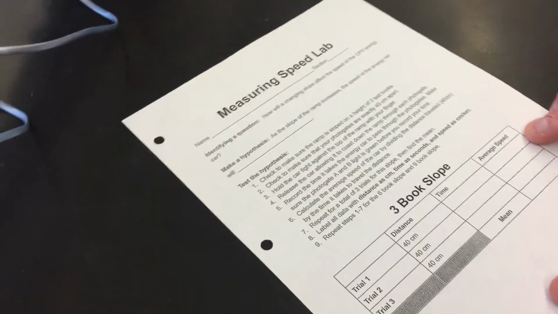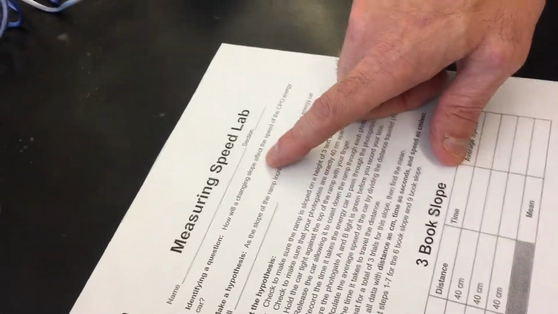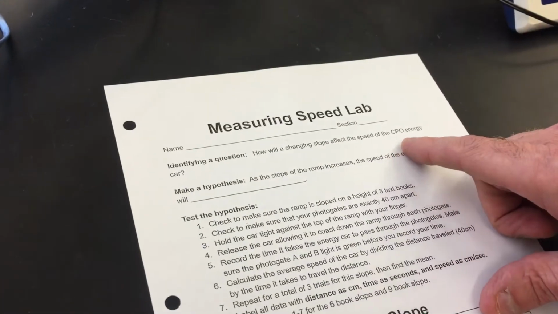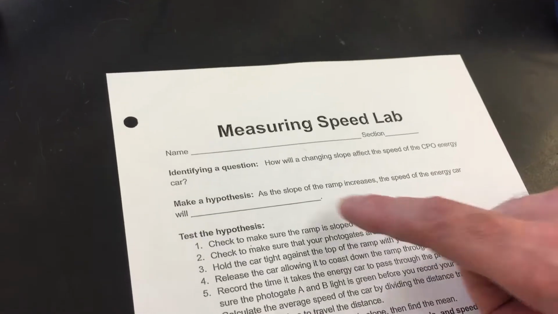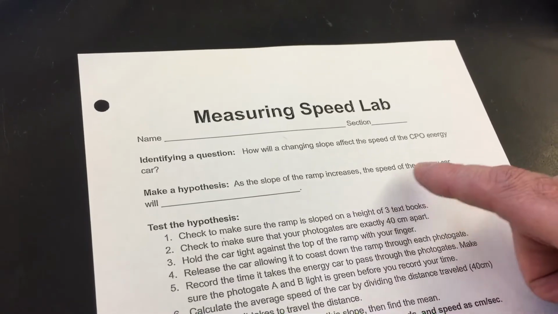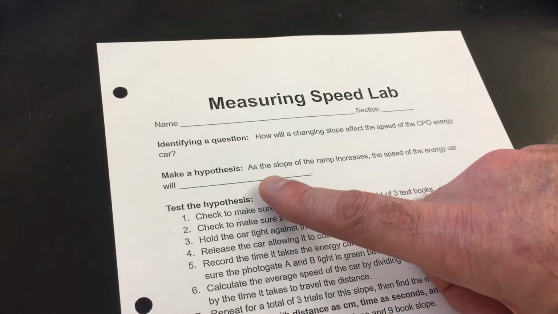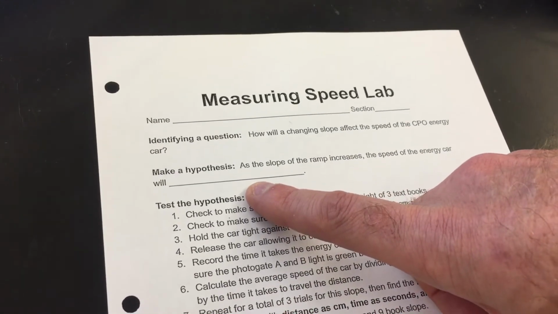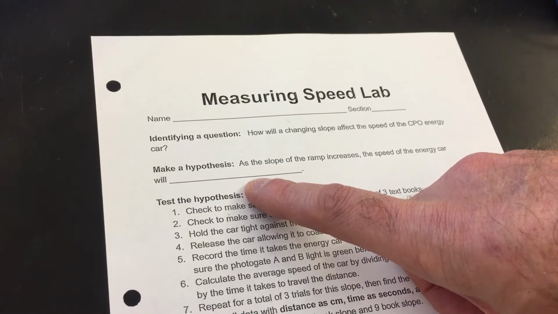Now what we're going to do is take a look at the initial question of the lab, which is, how will a changing slope affect the speed of the CPO energy car? Hypothesis: as the slope of the ramp increases, the speed of the energy car will blank. That's where you're going to come in on your Google form and make a selection. Go ahead and make that selection now.